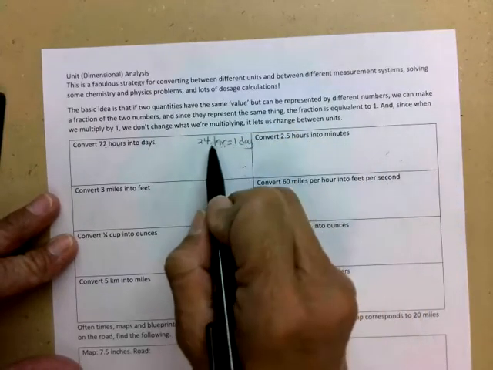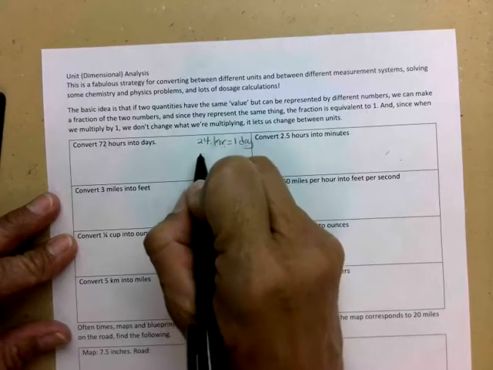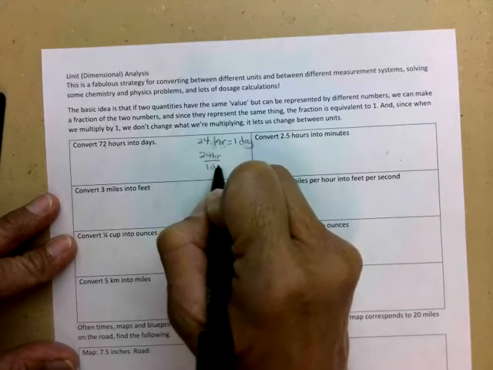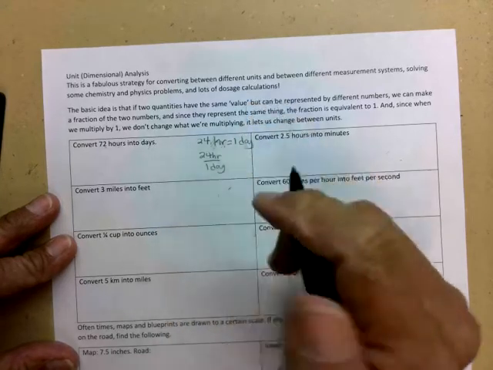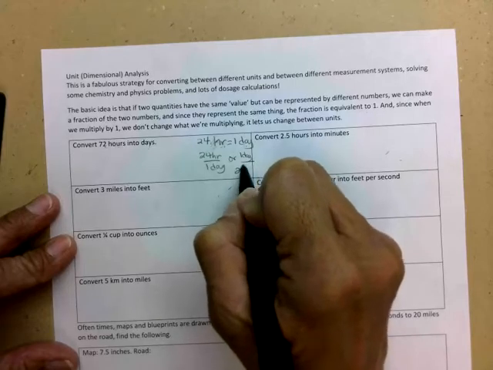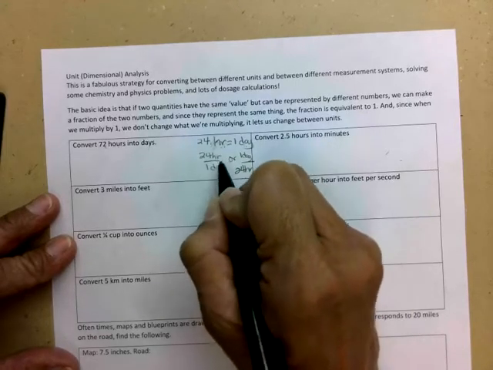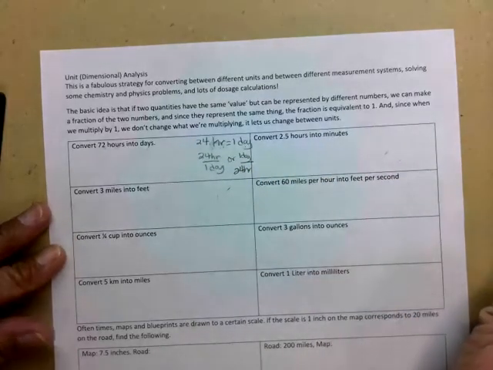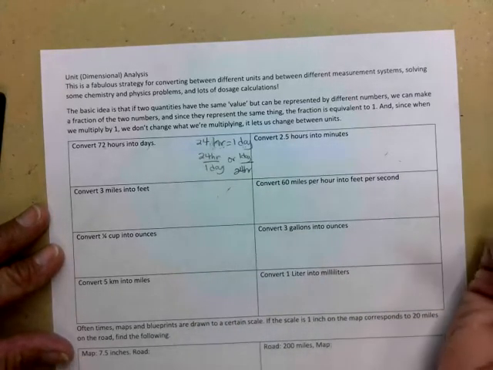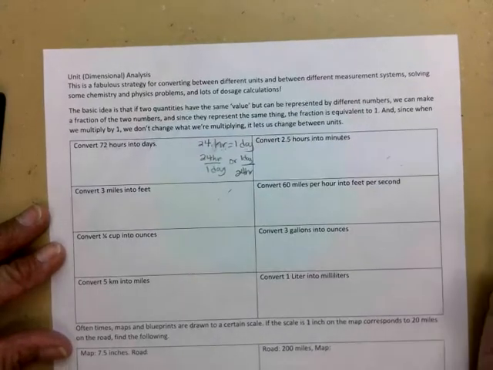That means I can make a fraction and it's equal to 1. So I could either say 24 hours over 1 day, or I could say 1 day over 24 hours. Now you have to put the units on or it's not going to make sense. Since they're marking off the same amount of time, these are equal to 1.